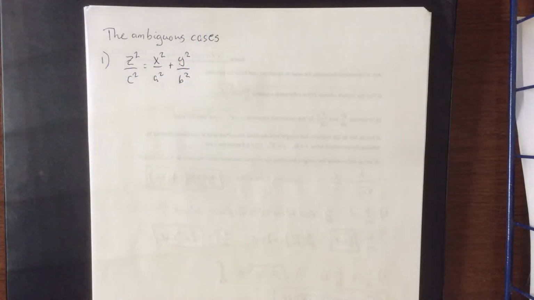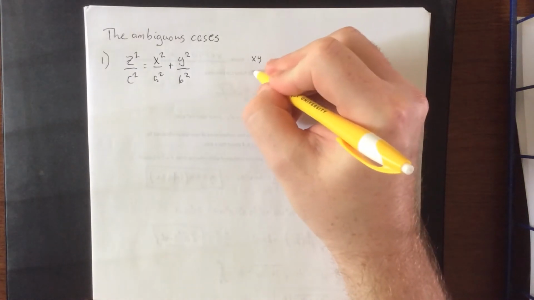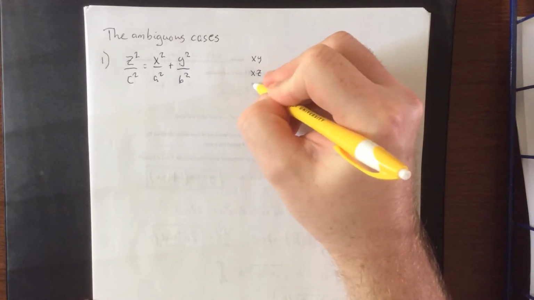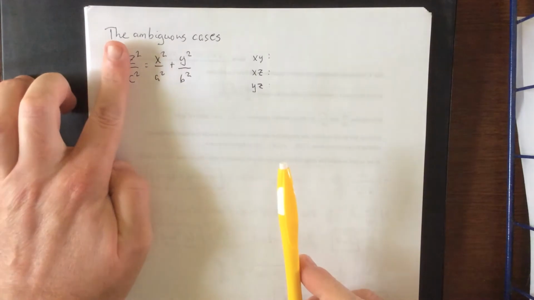The very precise form that it takes is z squared over c squared is equal to x squared over a squared plus y squared over b squared. If we take a look at the traces, this time instead of writing out the word trace, I'm just going to write out which trace I'm talking about. So for the xy trace, go ahead and cover up that z variable.